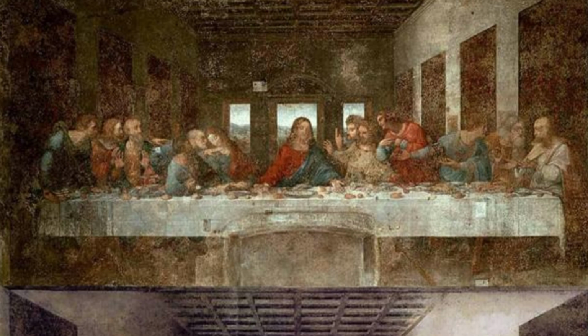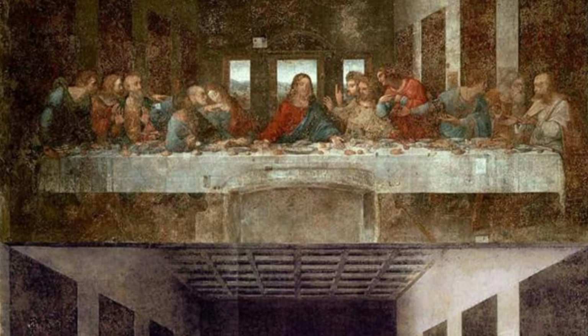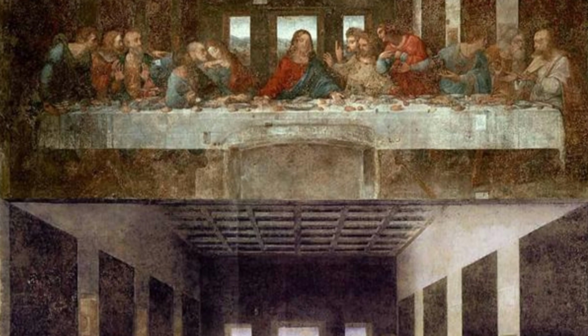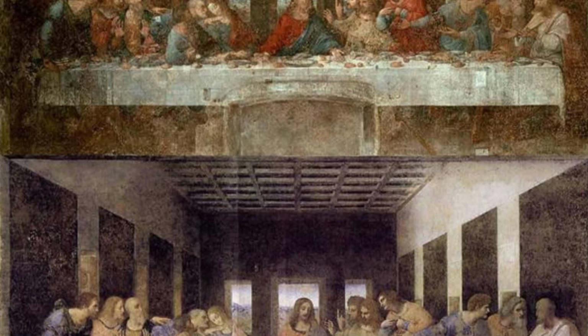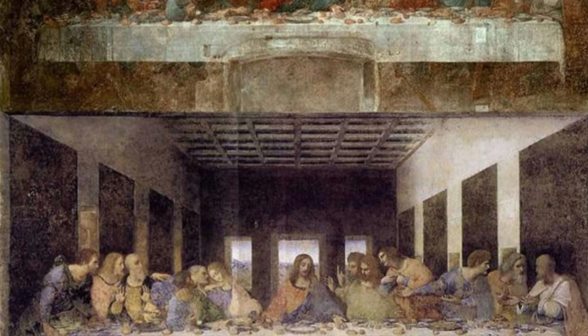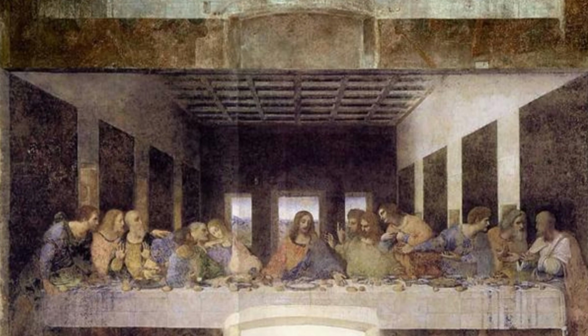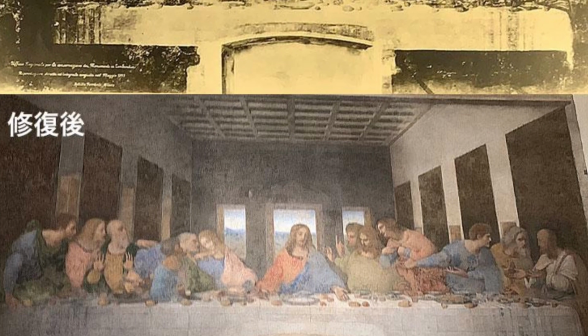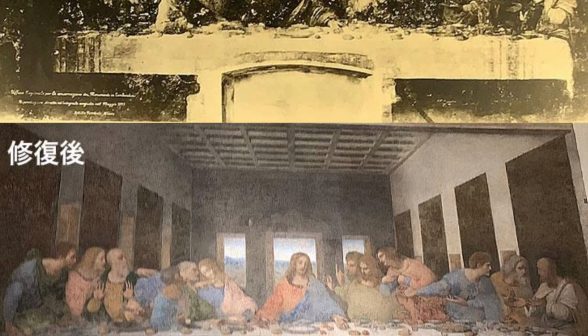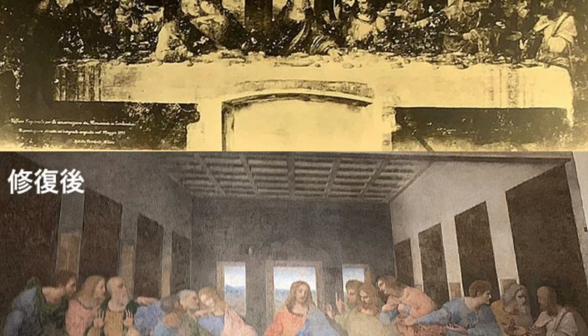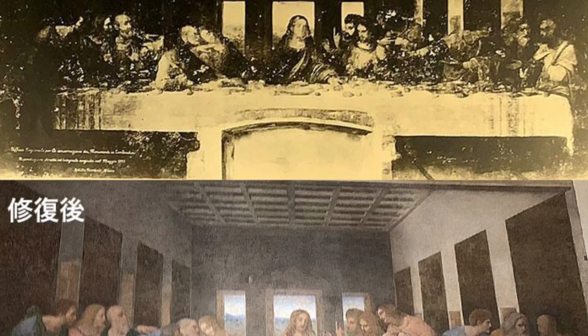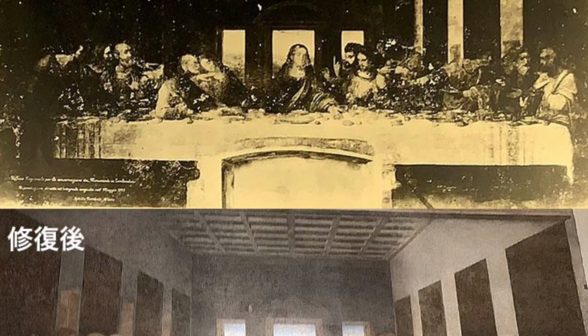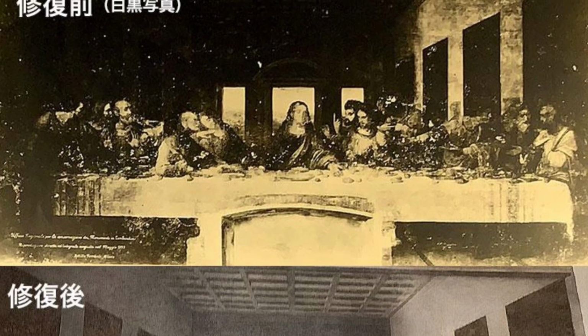The 10th hidden detail is that what we see today is only a fraction of what Leonardo originally painted. Over the centuries, the artwork suffered damage, moisture, war, neglect, and repeated restoration attempts. At one point, a doorway was cut directly through the lower center of the wall, destroying part of the original painting. Later restorations tried to repair the damage, sometimes adding details that Leonardo never painted. Modern conservation efforts have revealed as much of the original work as possible, but much has been lost forever. Yet despite all this damage, the painting remains powerful.